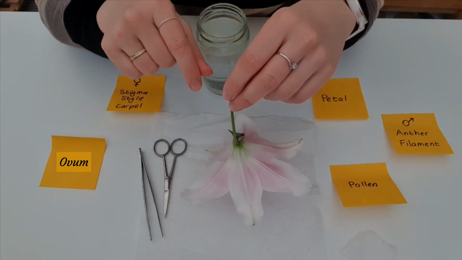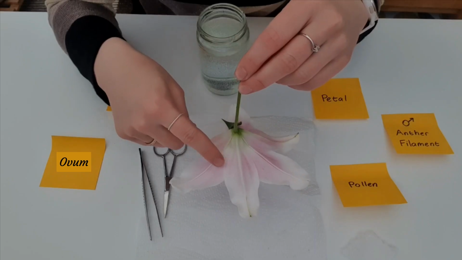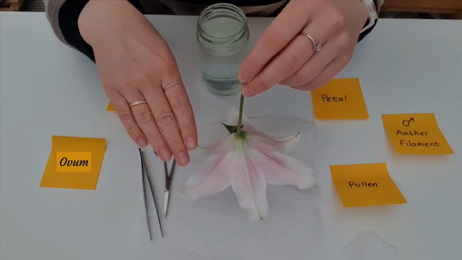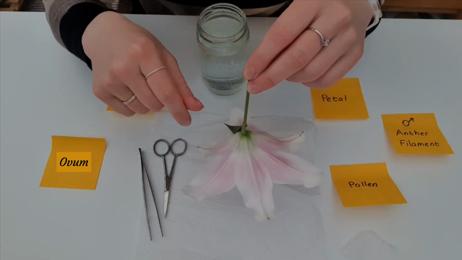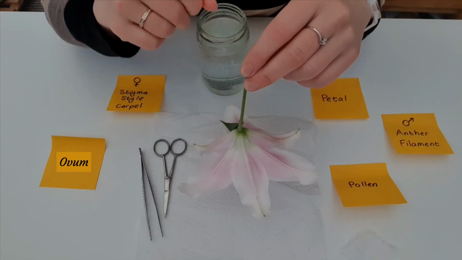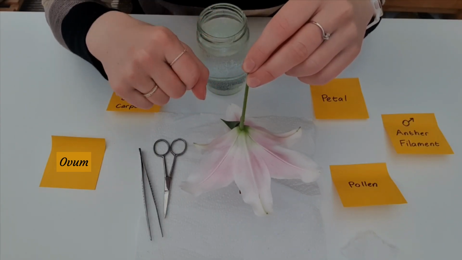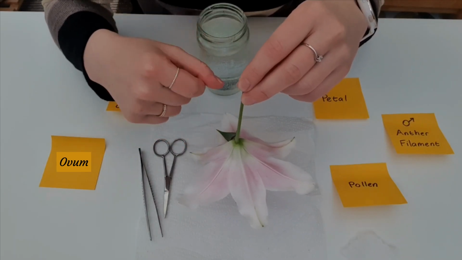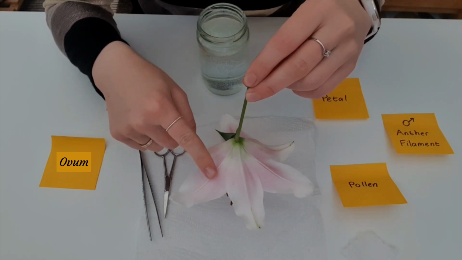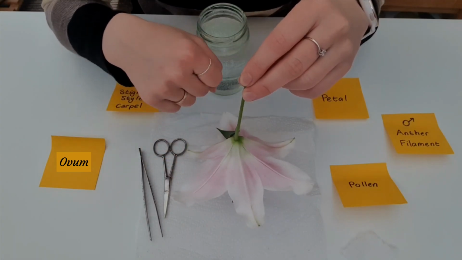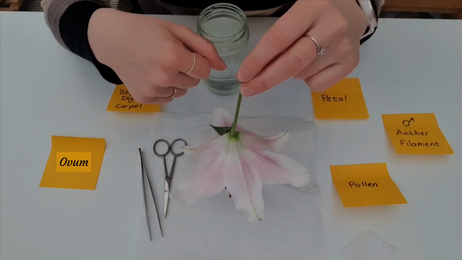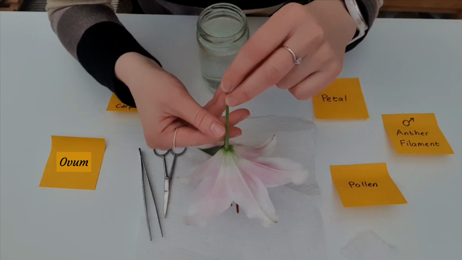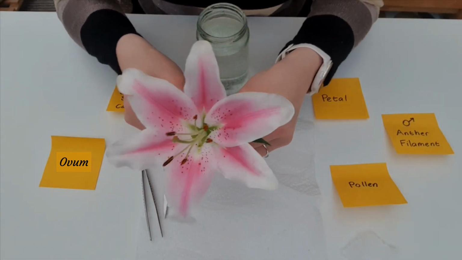Now on some flowers, you will see a structure here that looks partly like a petal and partly like a leaf. And that's what we call a sepal. A sepal will protect the flower while it's developing as a bud. But the robust leaves of the lily mean that a sepal was not needed in this case. So let's flip it back around.